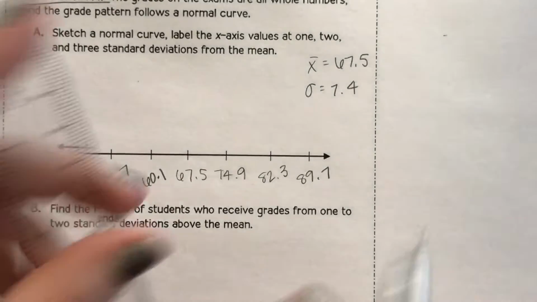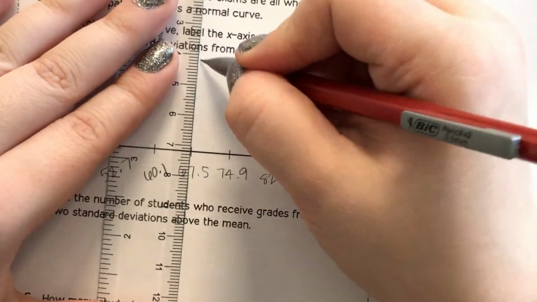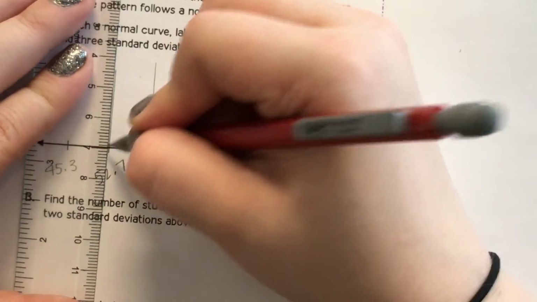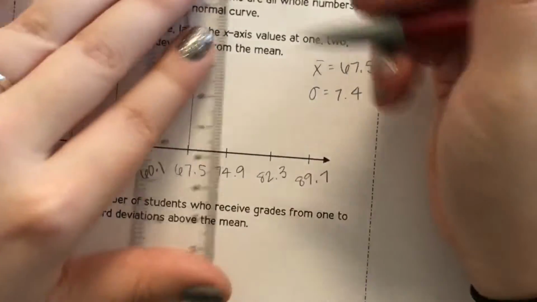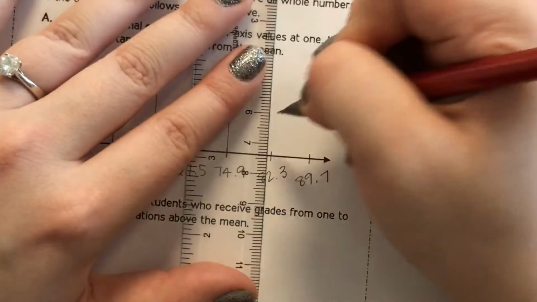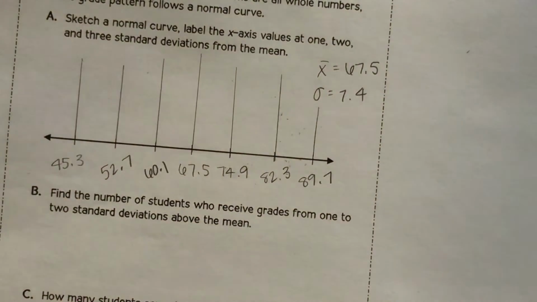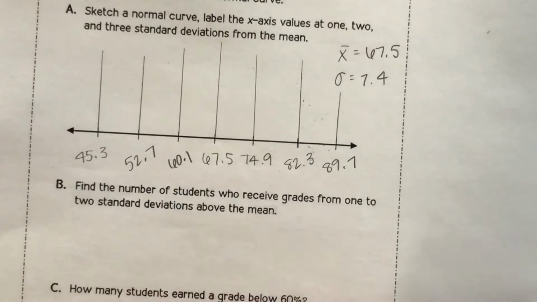So we're still going to draw our little vertical lines here. They don't have to be perfectly straight. I don't care. I'm not there anyway, so. On Monday anyway. Tuesday I'll be there. Monday I won't. Okay, so there we go.